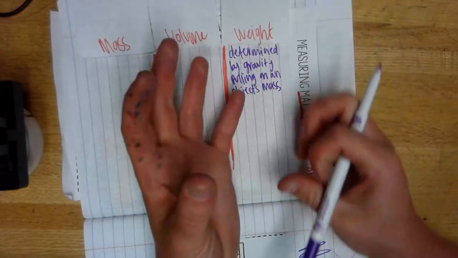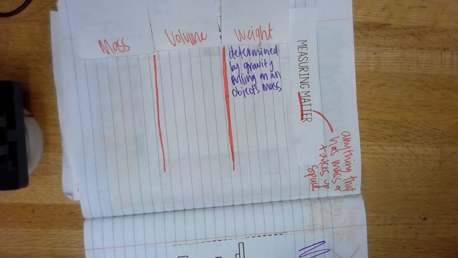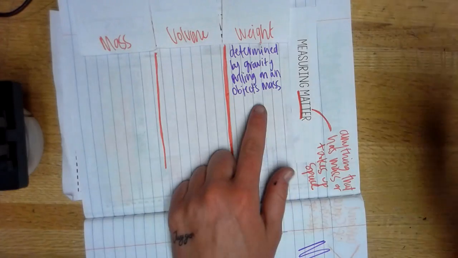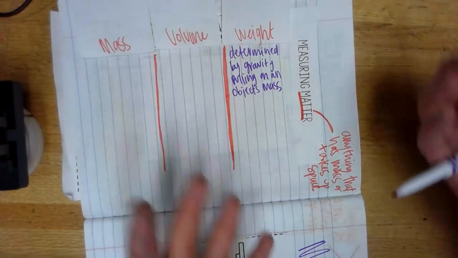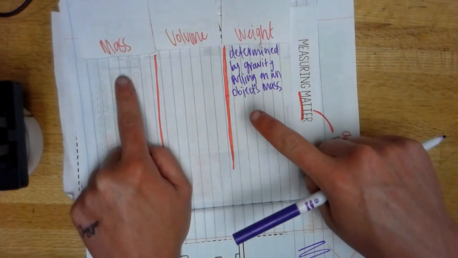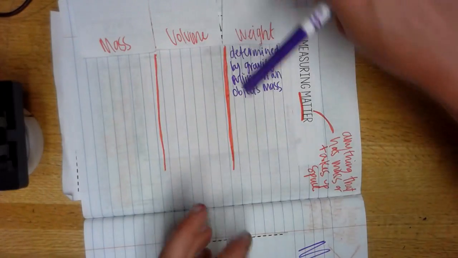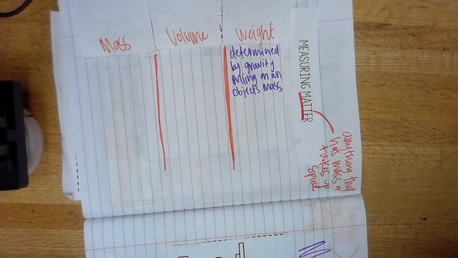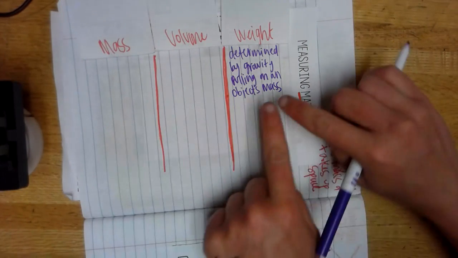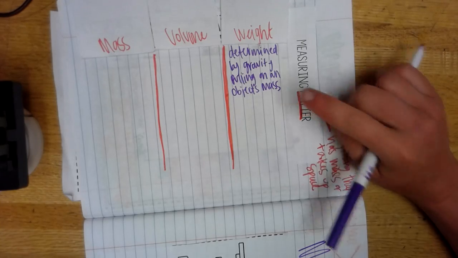Weight is when gravity is pulling on those atoms, how much is it pulling down? So on Earth, I may weigh 400 pounds, but if I were to go to the moon, I would weigh less because there's less gravity to pull on all of those atoms. Now, with mass, it is just measuring how many atoms. So if I go to the moon, the amount of atoms that make me is not going to change. So my mass will still stay the same. However, my weight will change because there's less gravity pulling on me. Okay.